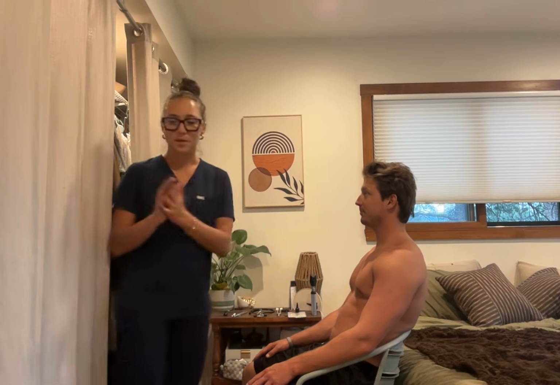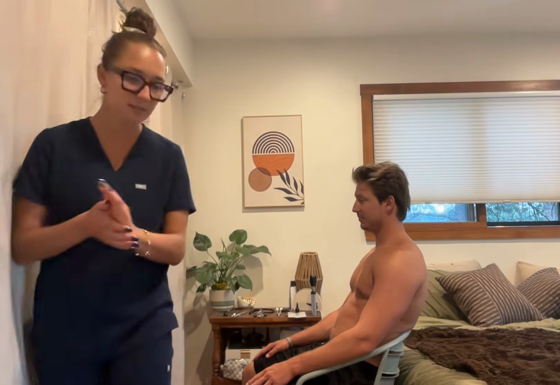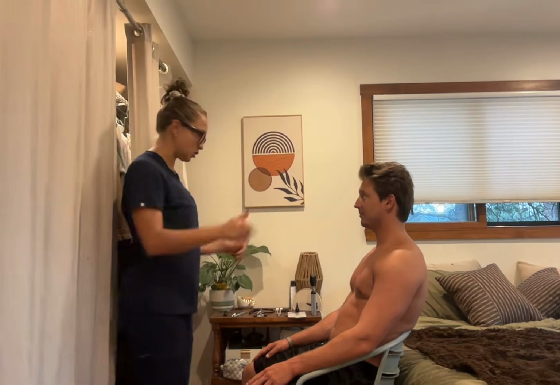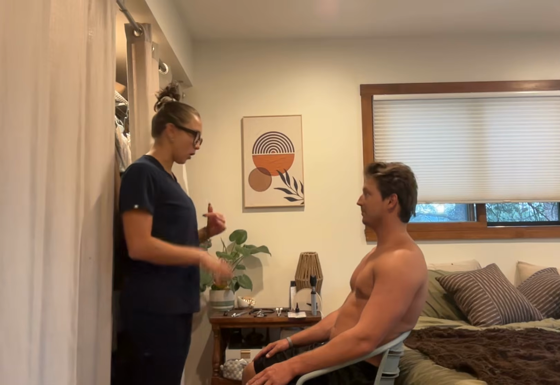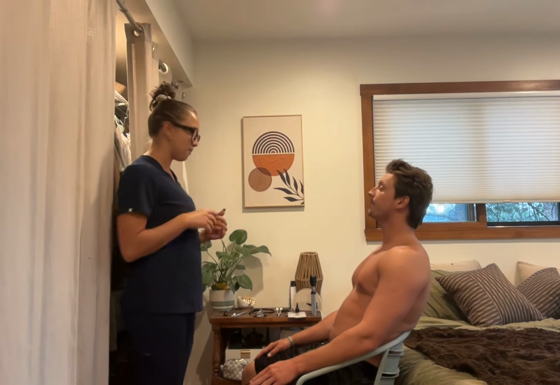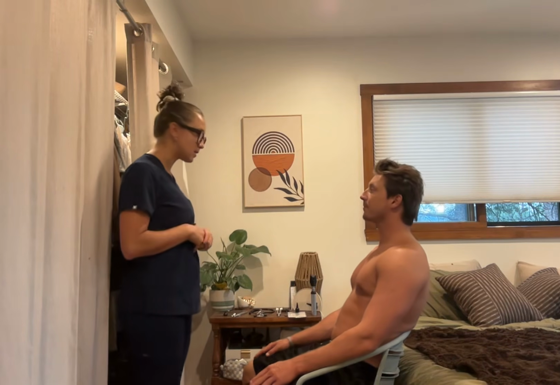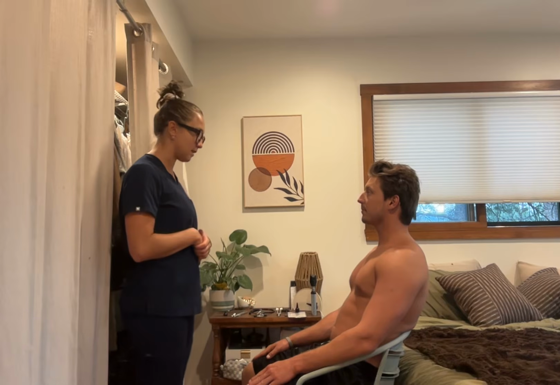Great. So I'm going to start by washing my hands, and then I'm surveying the general appearance, looking for grooming. Patient appears to be in no distress, appears to be calm at this time.